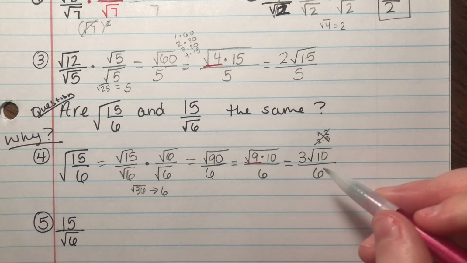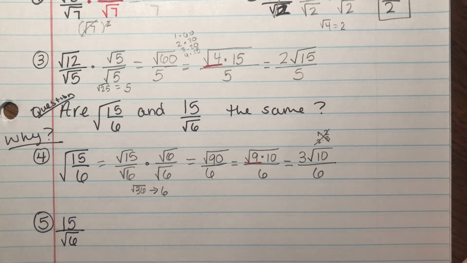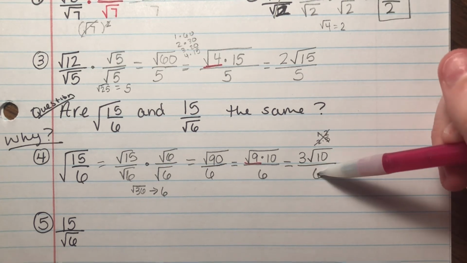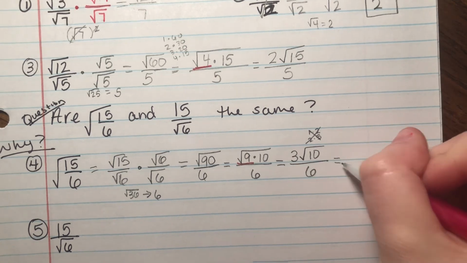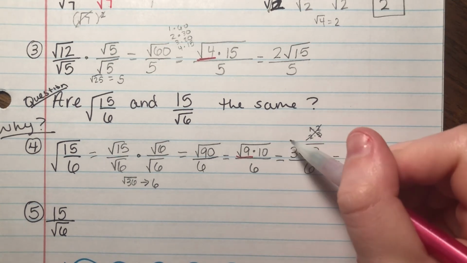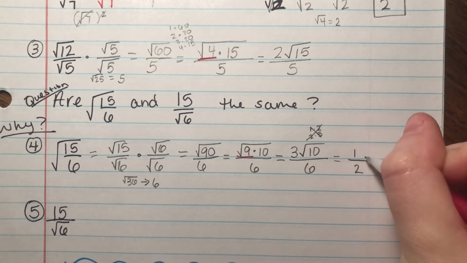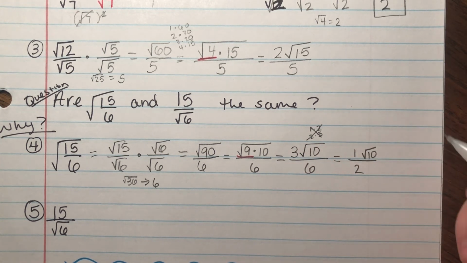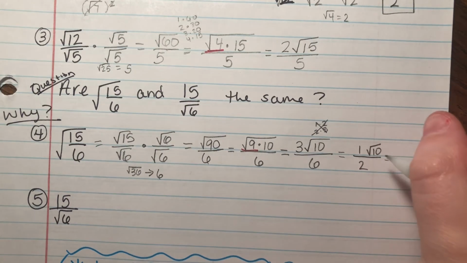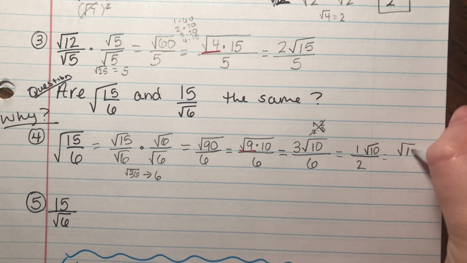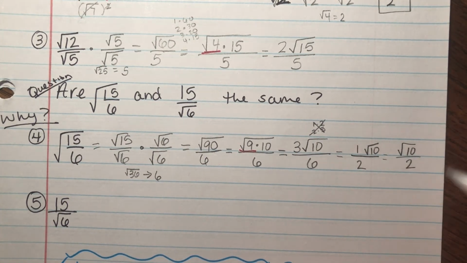So that's fine. Now, what I can simplify is this fraction here. I have 3 over 6. So what does that simplify to? If I reduced this fraction here, 3 over 6 is just 1 over 2. And don't forget your square root of 10 there. So you could write it as this, or if you wanted to simplify, you could just write it as square root of 10 over 2.